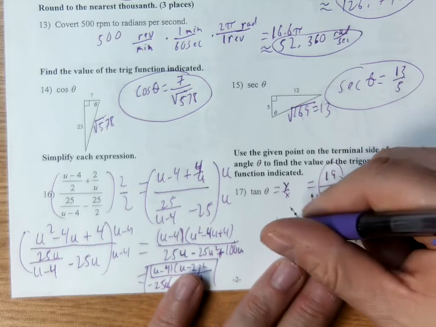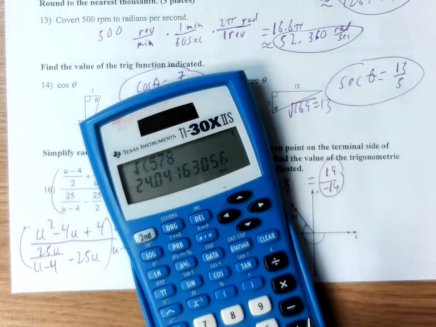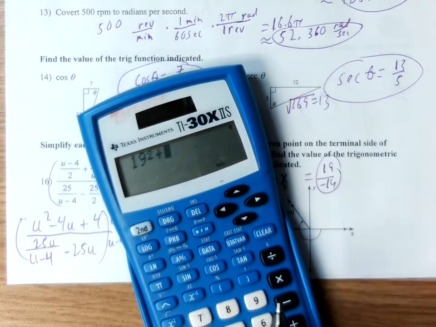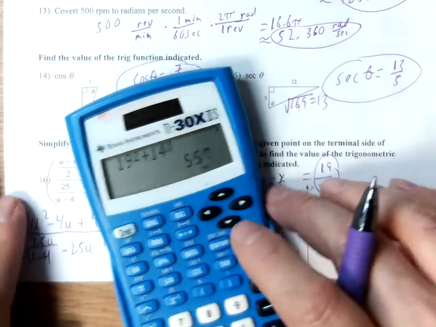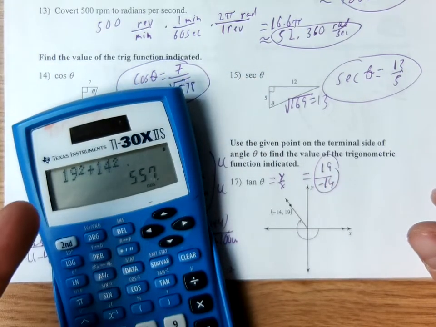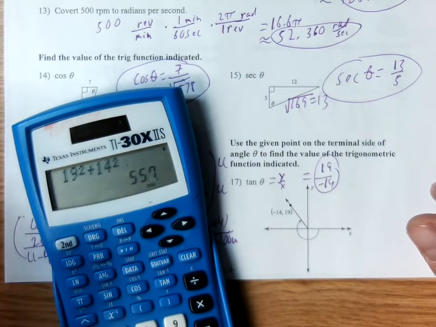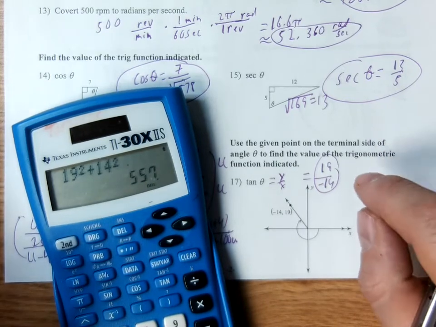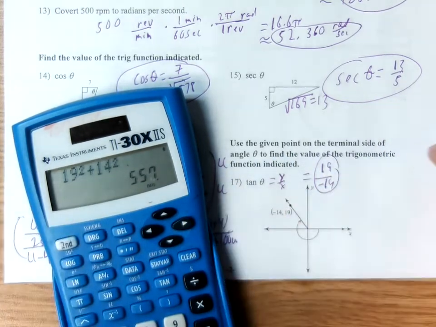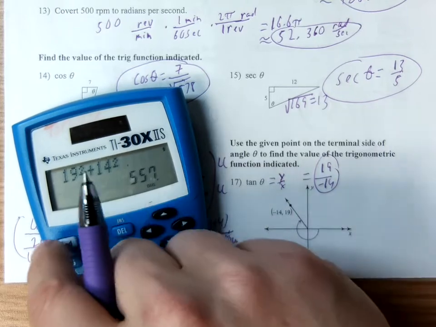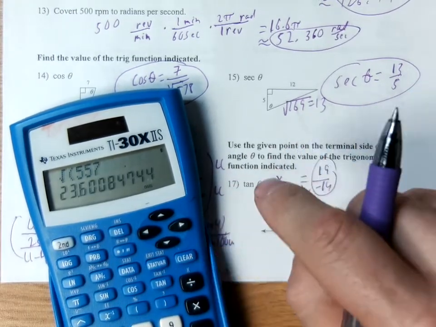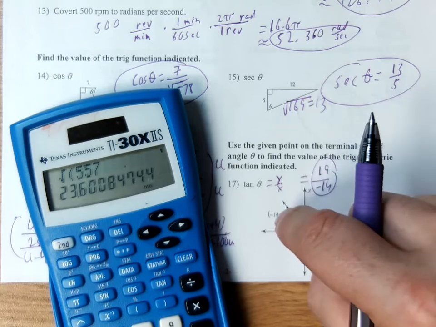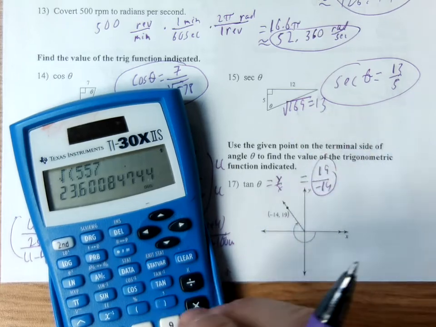Now if I had chosen sine or cosine, I would have done 19 squared plus 14 squared. I got 557, and I would have had to use that as the r value. So if I chose sine of theta, it would have been y over r, 19 over square root of 557. That doesn't square root evenly, that's why I would leave it underneath the square root. If I had chosen cosine, negative 14 over the same thing.